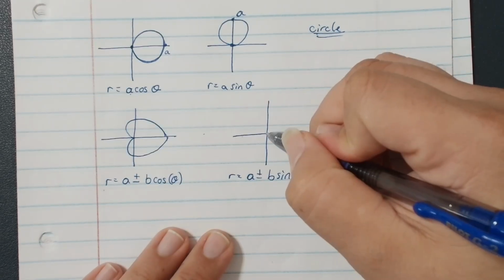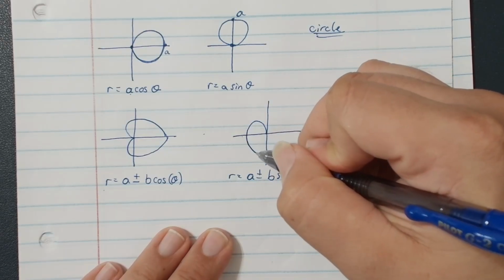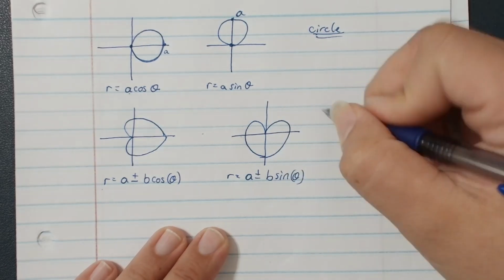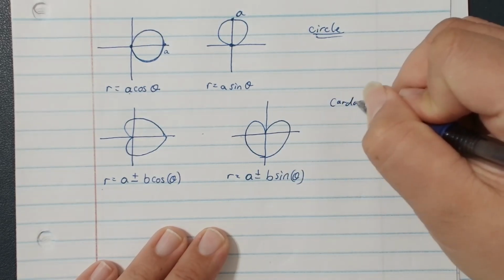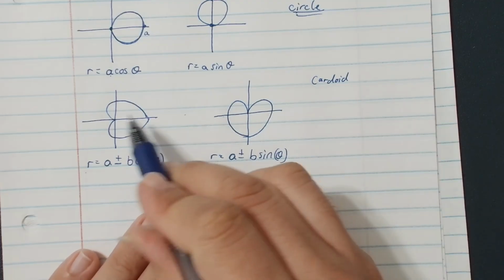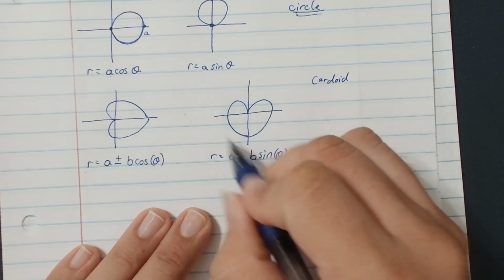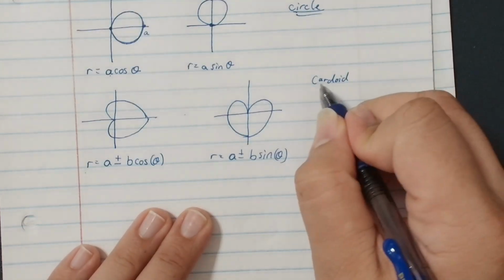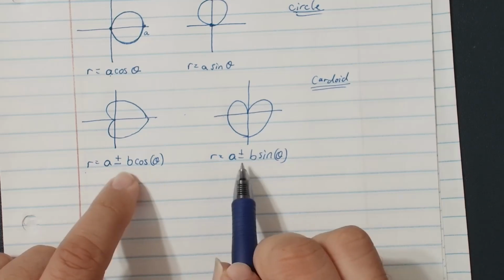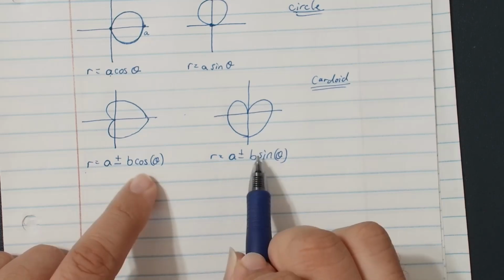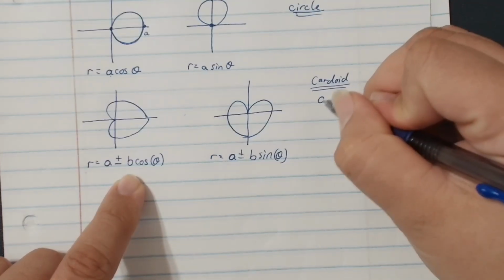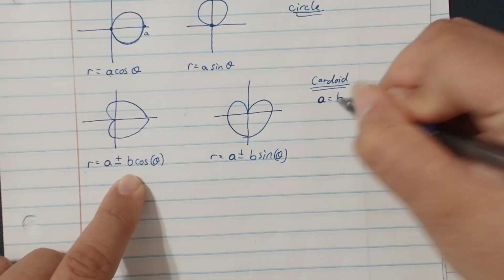If you have sine, then it's going to look like this, where the y-axis is cutting it in half. This is called a cardioid, and the name's suggestive of a heart, which, of course, is what the image looks like. It looks like the traditional cartoon heart. Okay? So this is a cardioid. This A and this B might be the same number, or they might be different. For the cardioid, you specifically need them to be the same number.